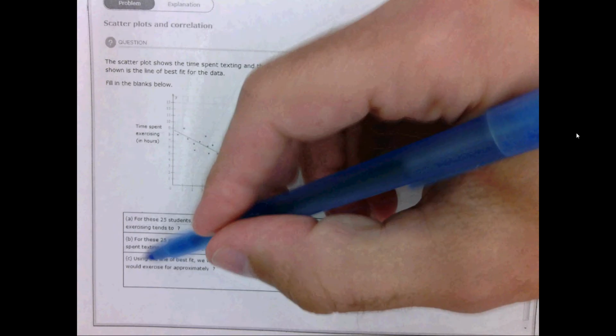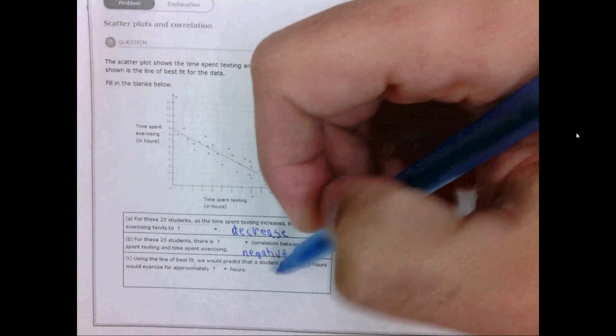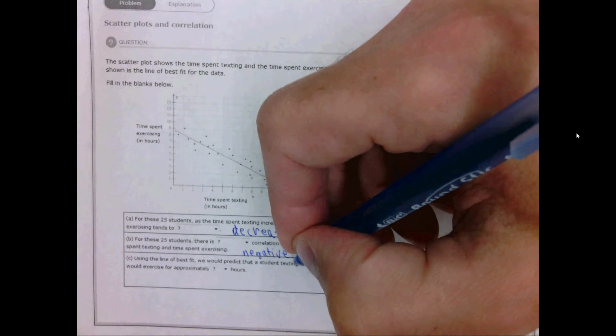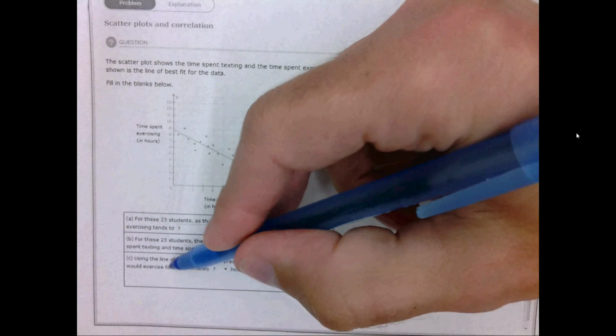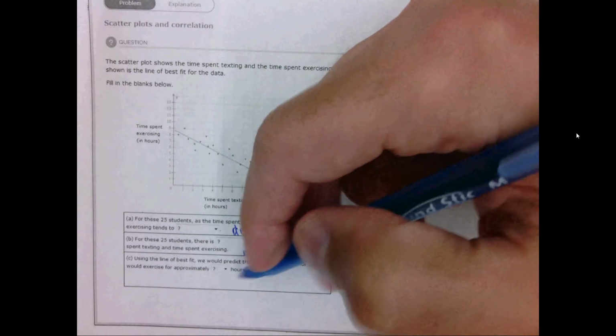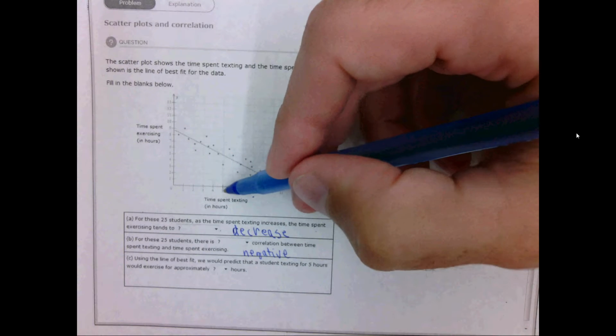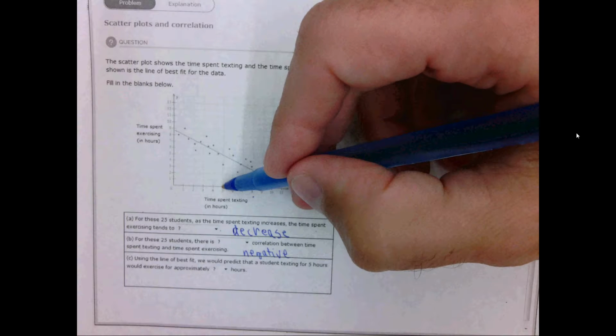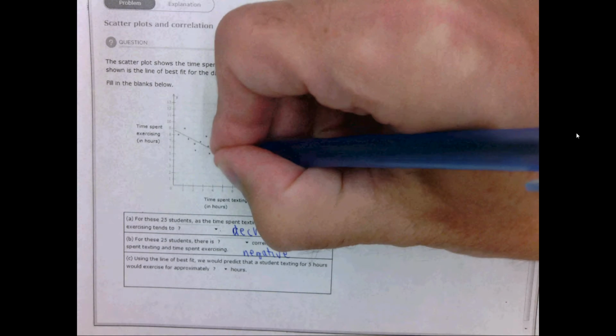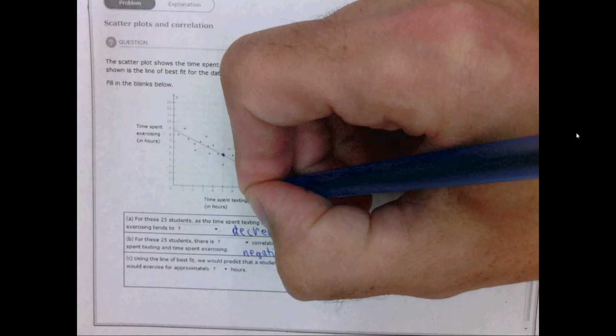And now it says, using the best fit line, we would predict that a student texting for 5 hours would exercise for approximately how many hours? So what we want to do is use the line of best fit and find time spent texting at 5 hours and make a point on our line.